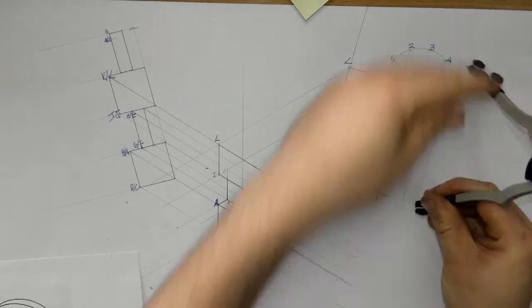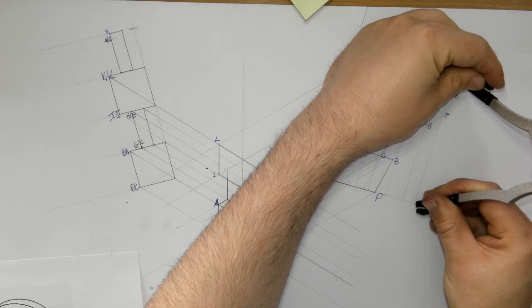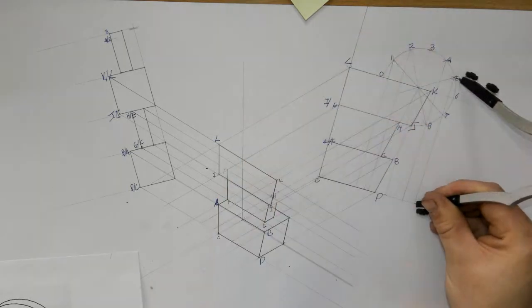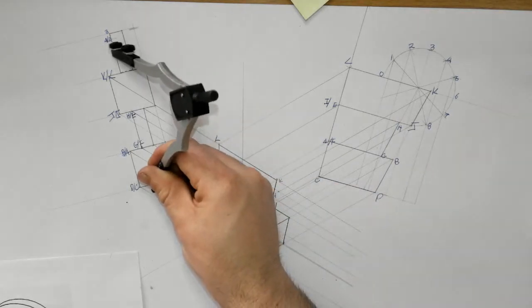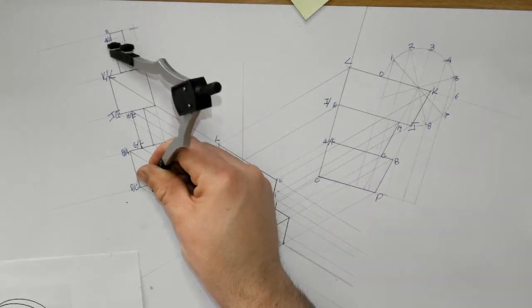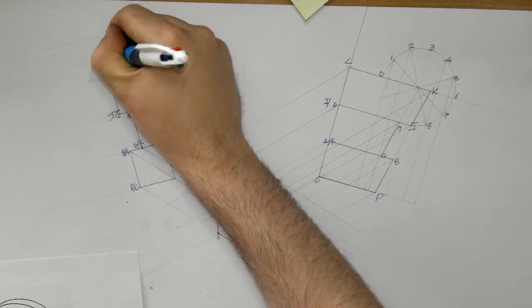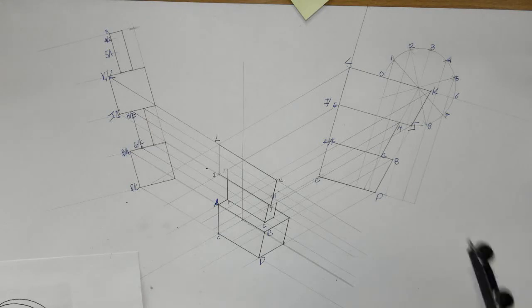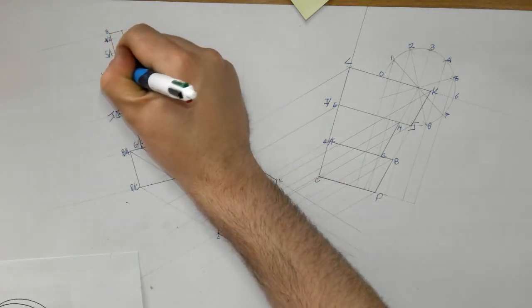Alright. Now we need the height of 5. So we're going to lift that now, and we're going to put it here. So that's the height of 5 and 1. So 5/1. Now we have 6/0.